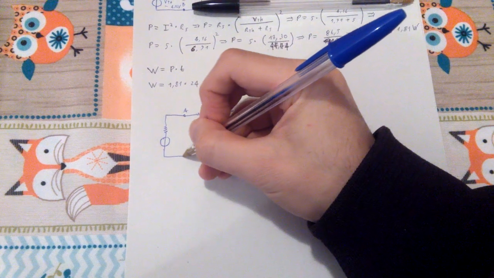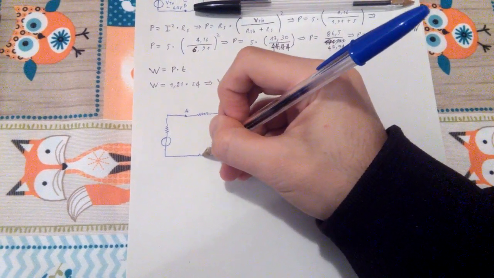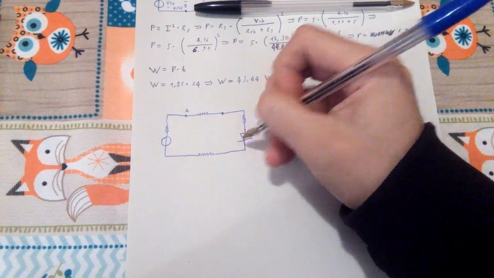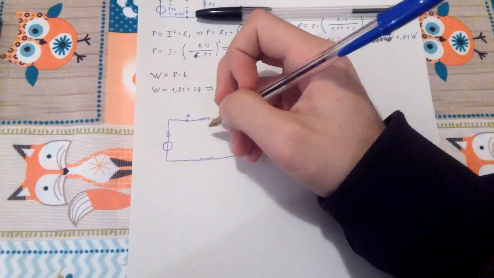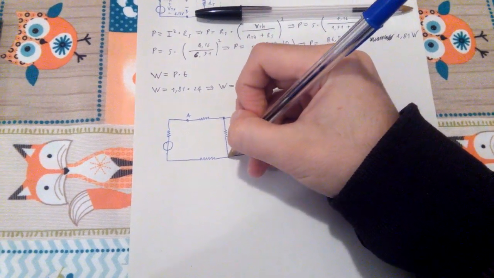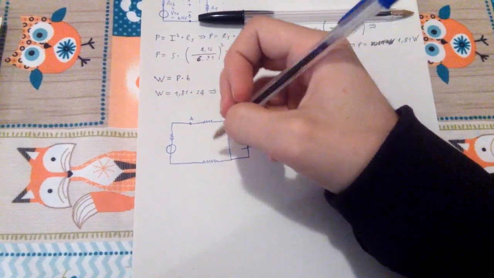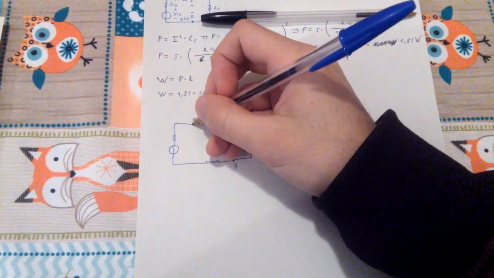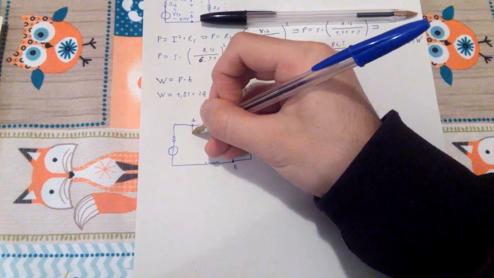And then down here we're going to have another resistance, and then everything is going to be connected here. Now here we're going to have another resistance. I'm going to call this one B, but on this side where there is A, we're going to have a switch.